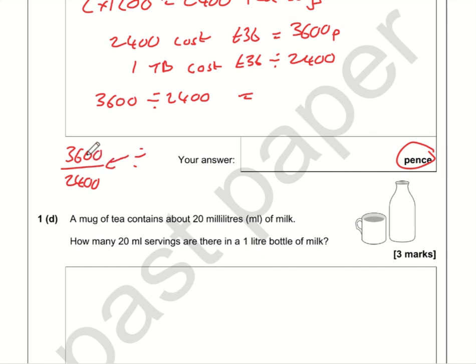So what we can do is chop off the 2 zeros top and bottom. So 36 divided by 24 is exactly the same calculation. And now we can divide both of these numbers by 2. So that's the same as 18 divided by 12, and that is the same as, dividing by 2 again, 9 divided by 6, and we can divide both these numbers by 3, so that's the same as 3 divided by 2.